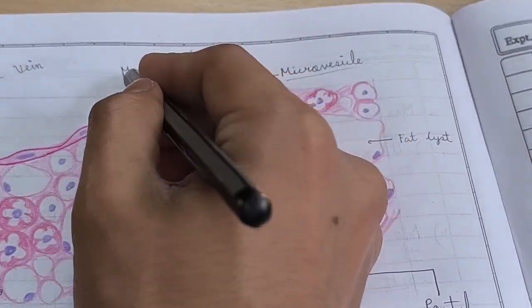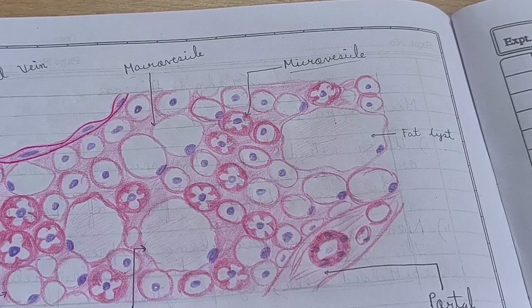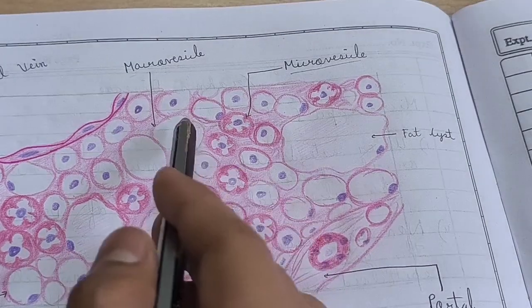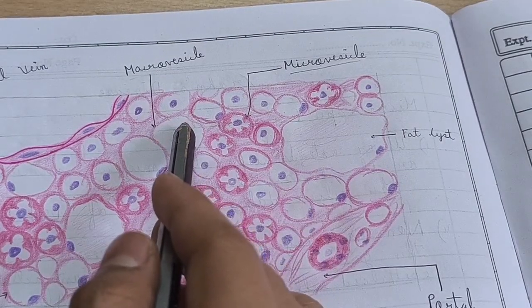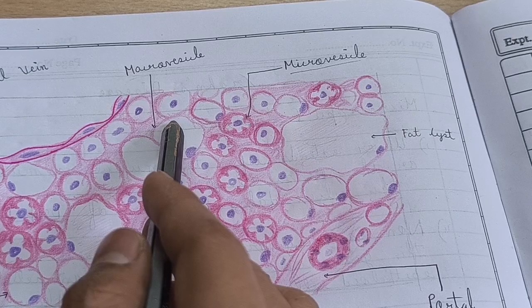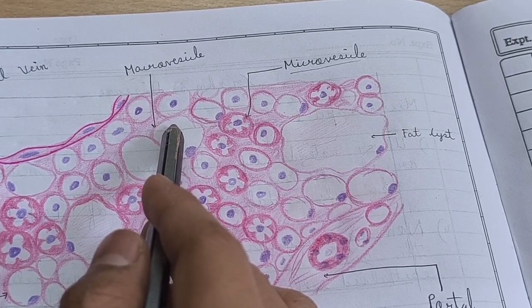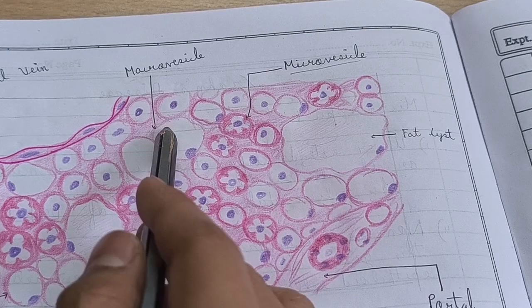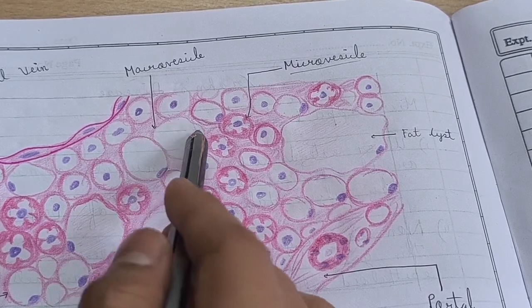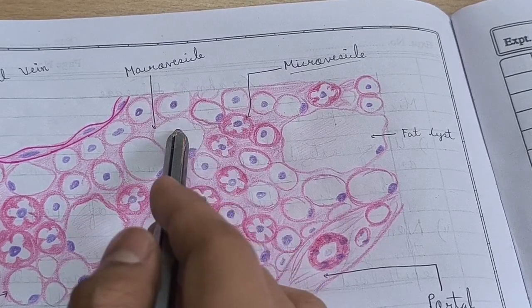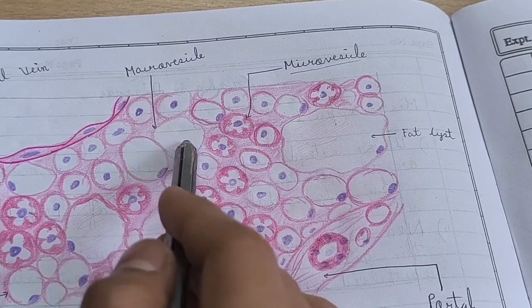Now the next one is the macrovesicle. In the macrovesicle, all the microvesicles, or all the fat molecules deposited in the hepatocyte in the form of vacuoles, combine together.